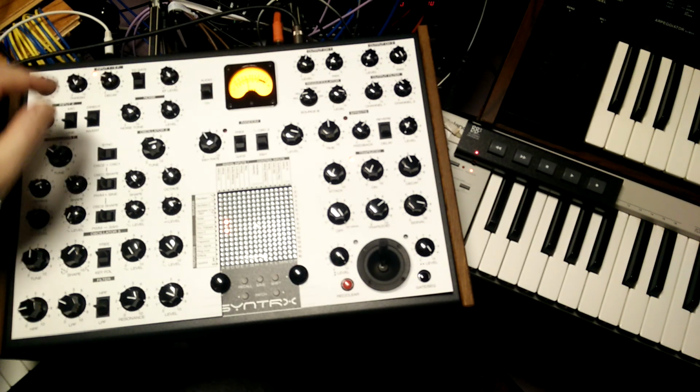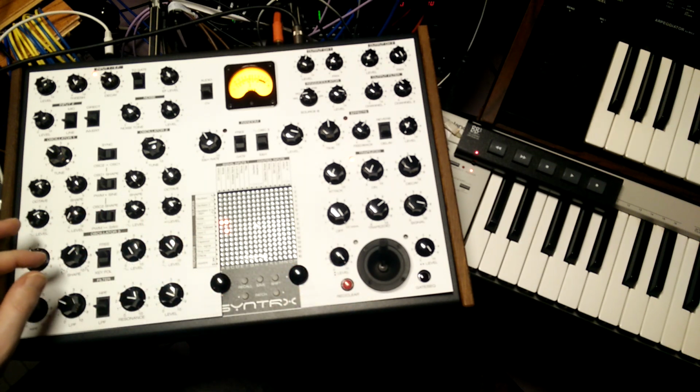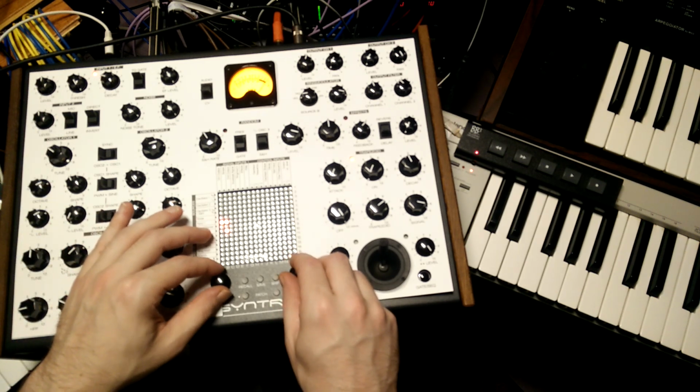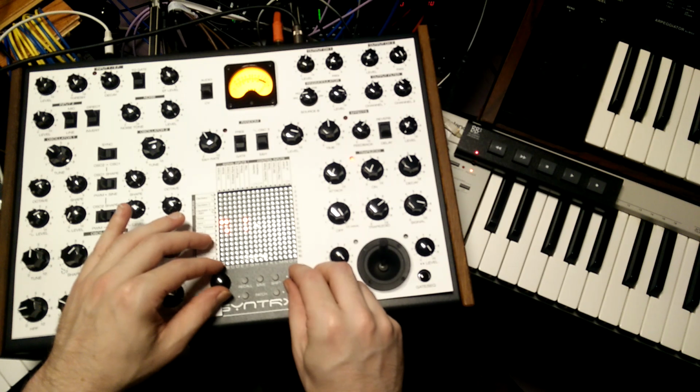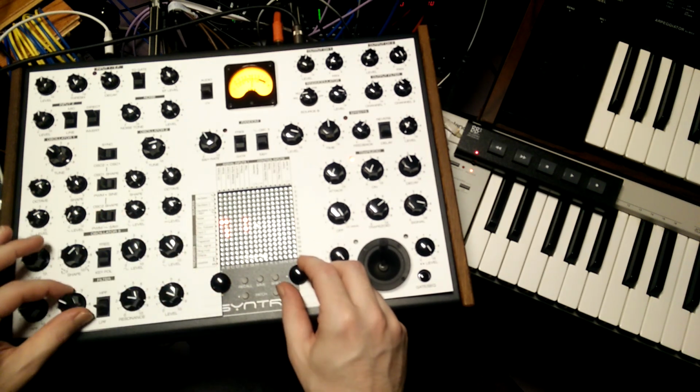So you'll see this light is flashing. If we just listen to it, we get some clicks. So this can be used for modulation, or if you were to say send it to the filter and then send the filter to this mix as well.